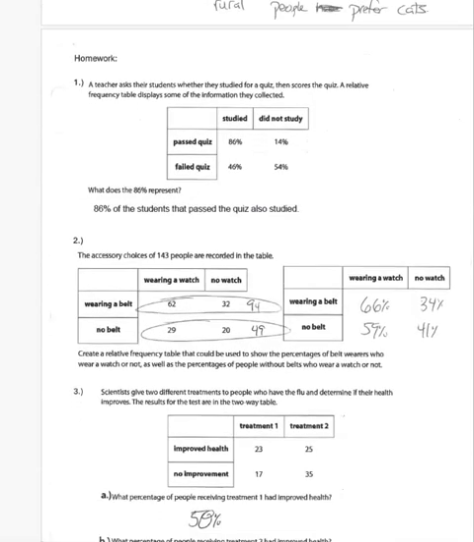On this first one, it says a teacher asks students whether they studied for a quiz, then she scores the quiz. A relative frequency table displays some of the information they have collected. What does the 86% mean? Now, my original thought, as you can see, I had to change my answer, was that it means that 86% studied and passed the quiz.